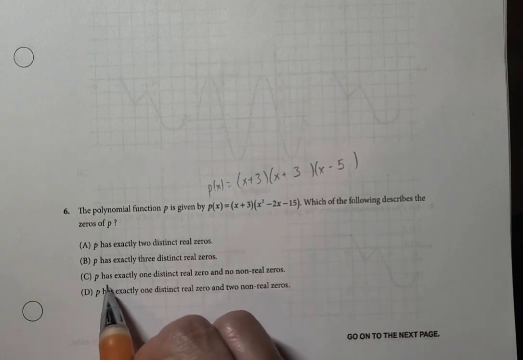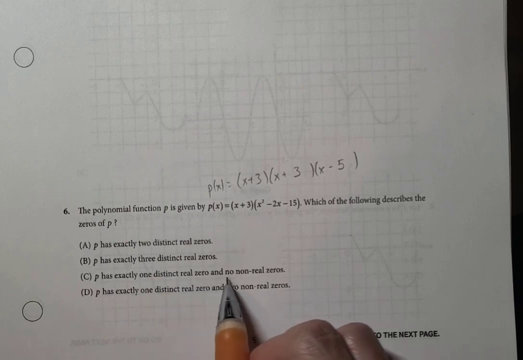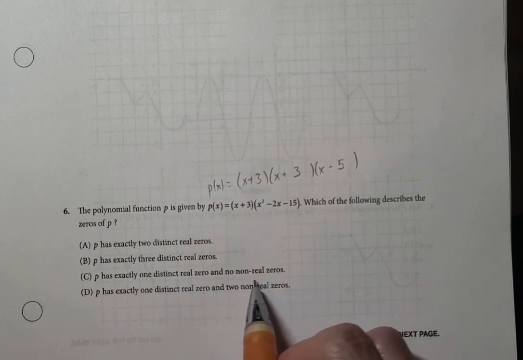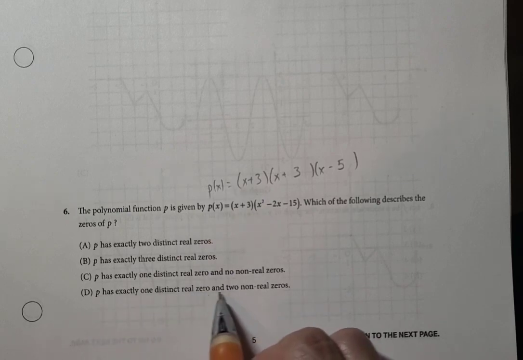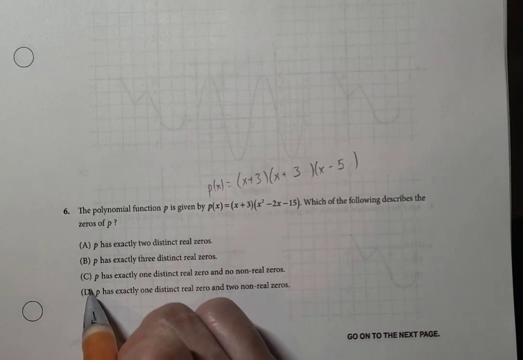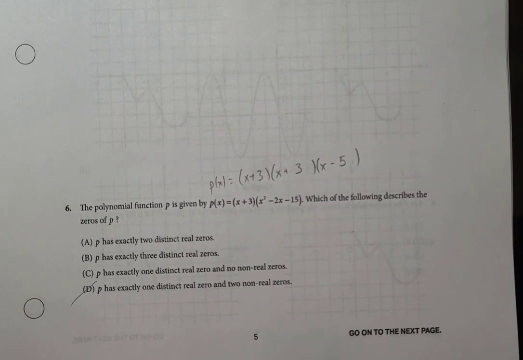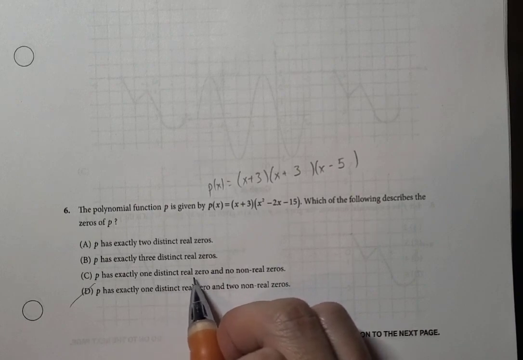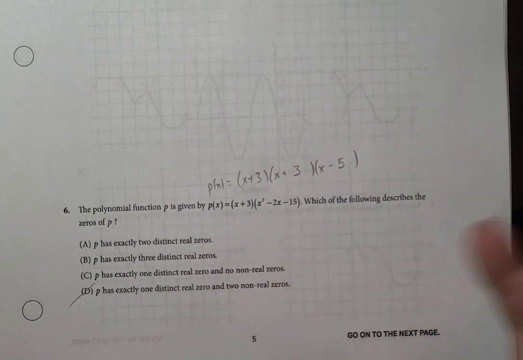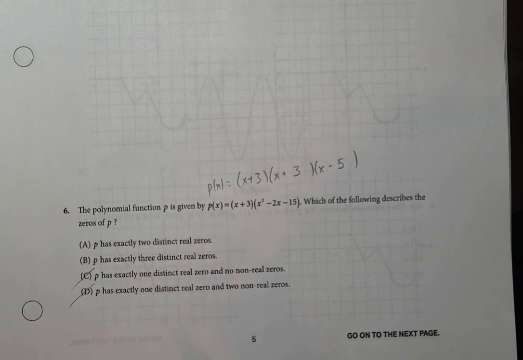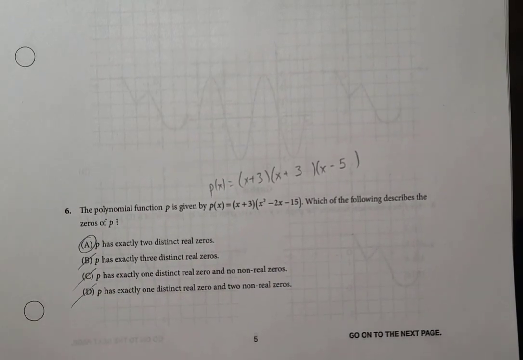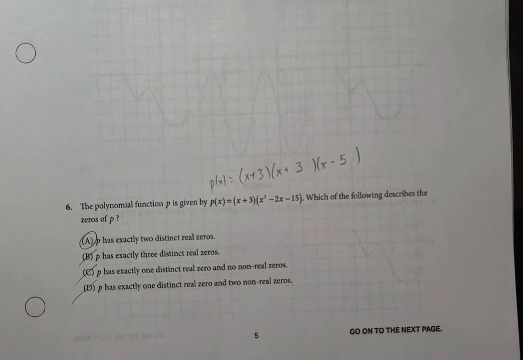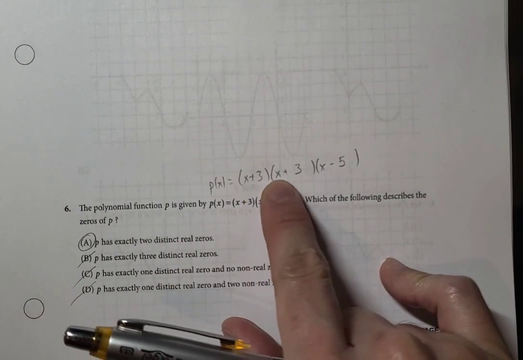Actually, let me read that again. P has exactly 1 distinct real zero and no non-real zeros. And then D is P has exactly 1 distinct real zero and 2 non-real zeros. So we can already eliminate D because they're all real zeros. Does it have 1 distinct real zero? Well, there's 2 distinct, like unique. Distinct, unique, same thing. So not C. 3 distinct real zeros? No, that's not true, so it should be A. Yep, and that's the answer. So 2 distinct because there's 2 unique. This is a repeating one.